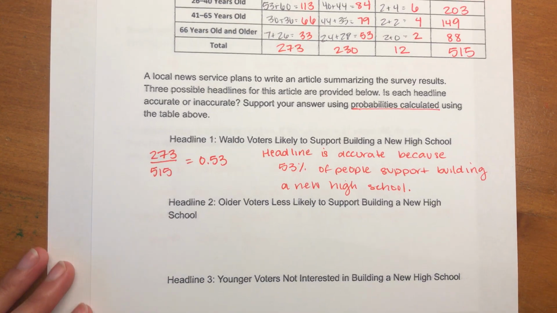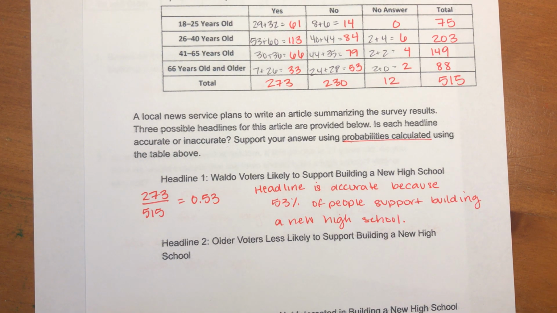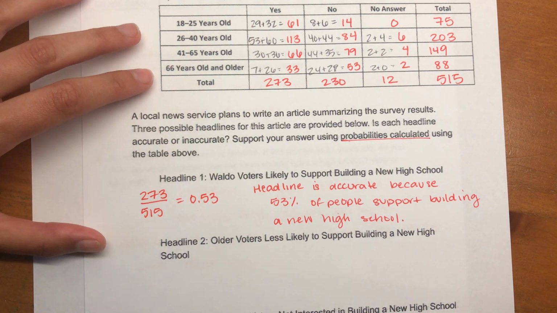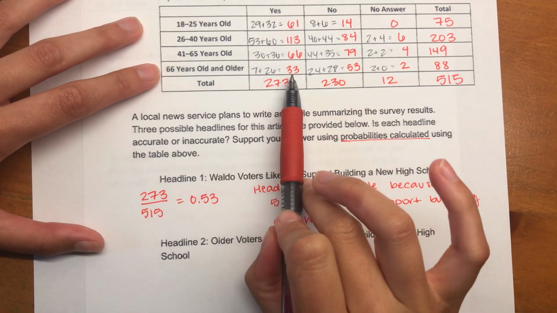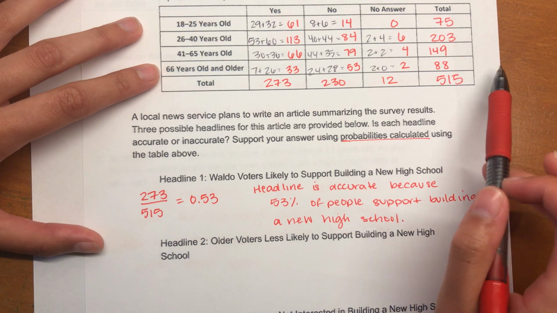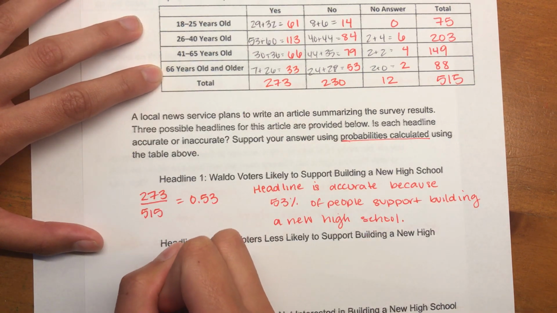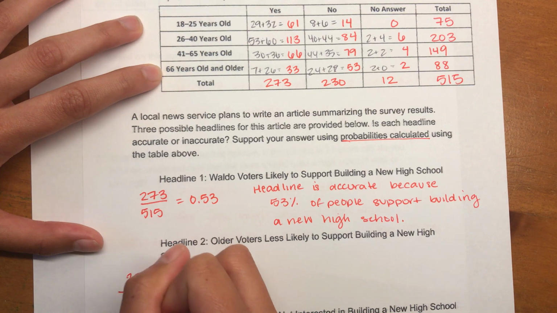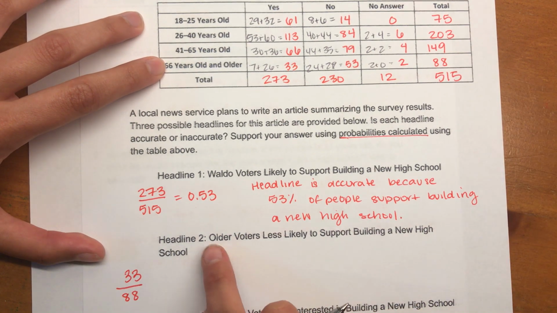Okay, headline number 2. Older voters are less likely to support building a new high school. So let's look at the probability that an older voter supports building a high school. Let's say the sample is now older voters. So maybe we do 66 years and older, which shows us that 33 out of 88 older people support building a new high school. So let's calculate the probability that someone 66 years or older supports. I'm doing 33 because that's the yeses over 88 because that's the total number of older voters that I have. And I'm only looking at older voters here.